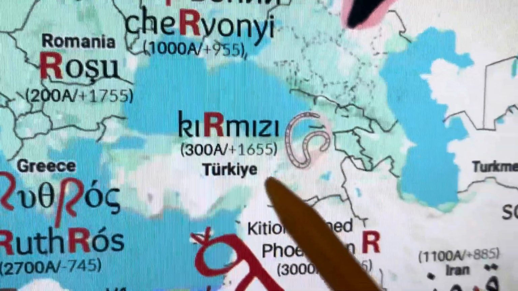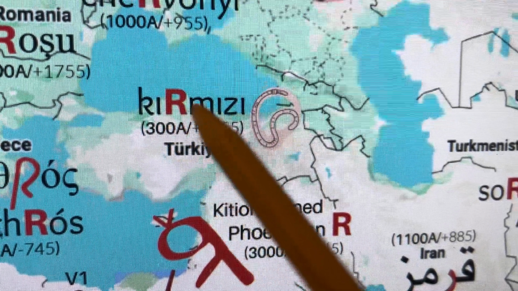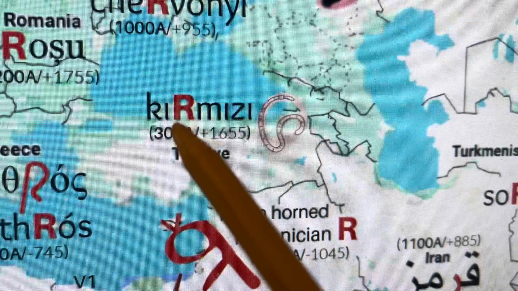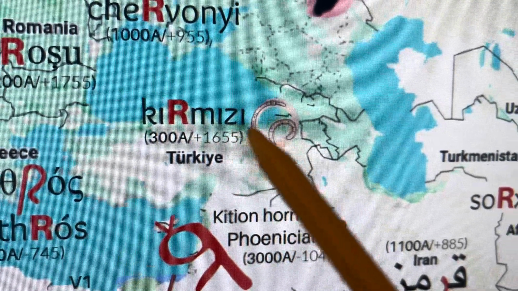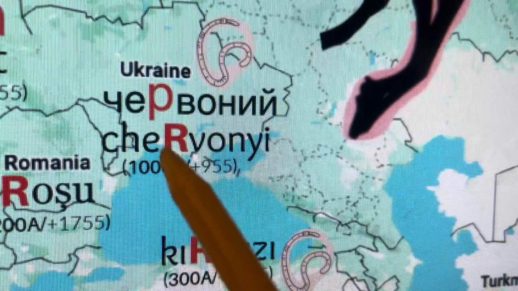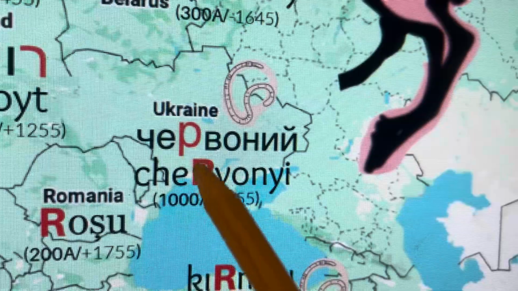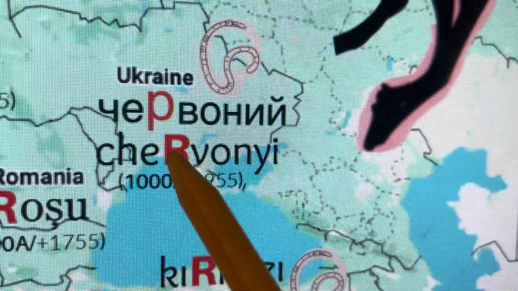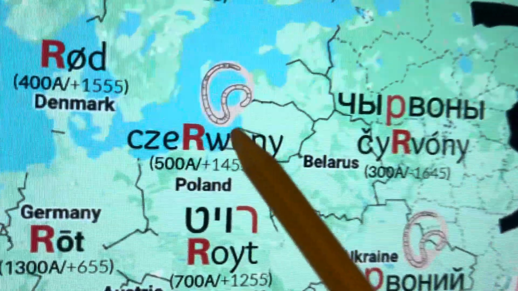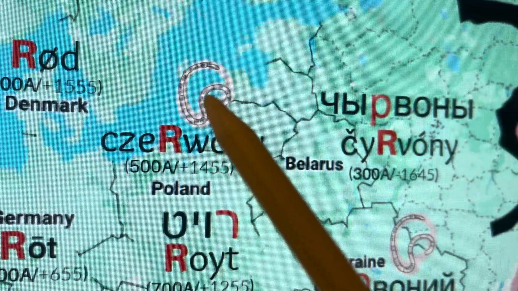Over here we see Romanian Rusa. And in Turkey, from about 300 years ago, we see Kirmizi, which is the name of the worm that makes the red dye, but it has the letter R in it. And we also see in Ukraine, Chervonyi, also the worm spelling of R, but it has the red R, the ram head R. Czerwony in Poland, it's the worm dye name.